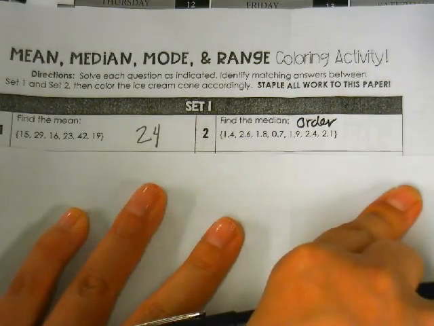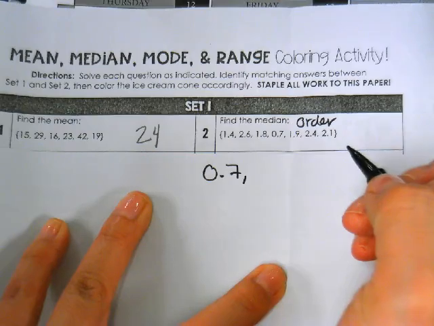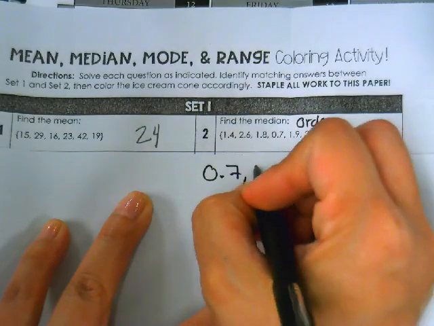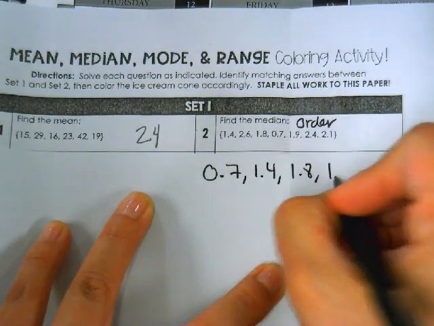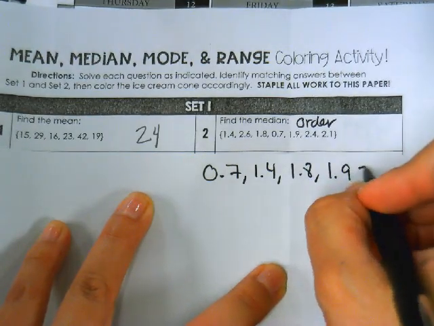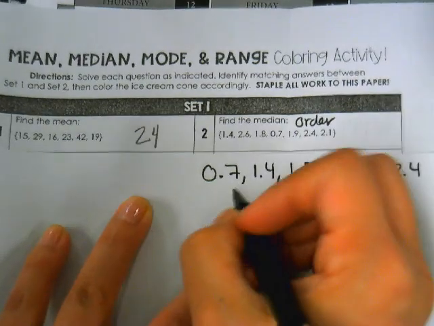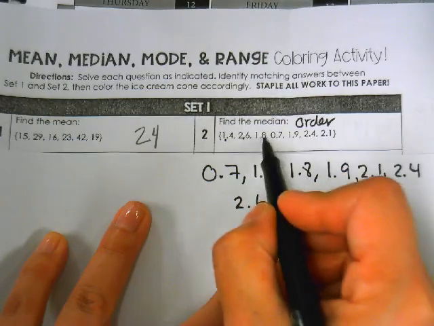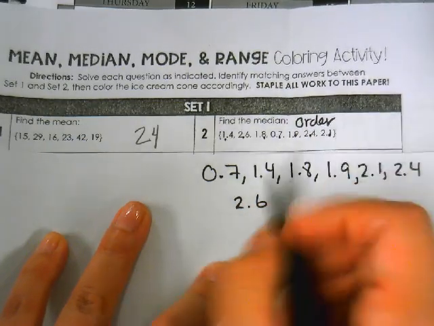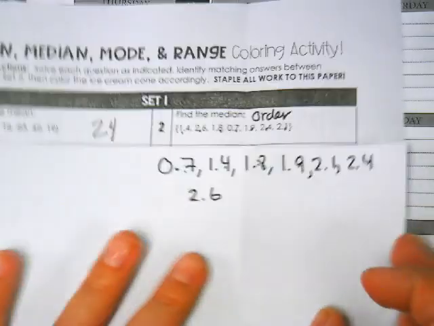So what's the smallest number you found? 0.7. What's the next one? 1.4. Then? 1.8. Then? 1.9. Then? 2.1. And then? 4. Did I get all the numbers? 1, 2, 3, 4, 5, 6, 7. So I know I got all the numbers.